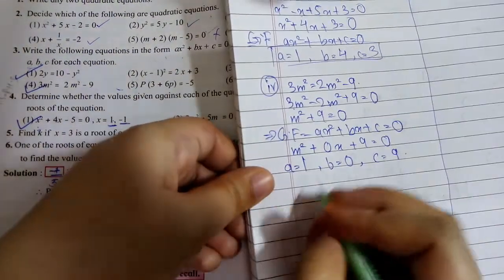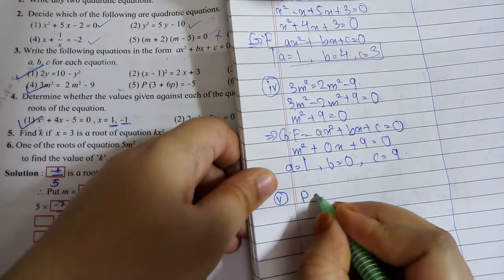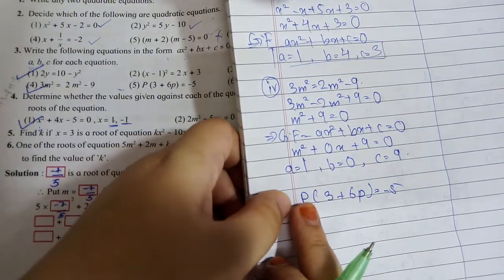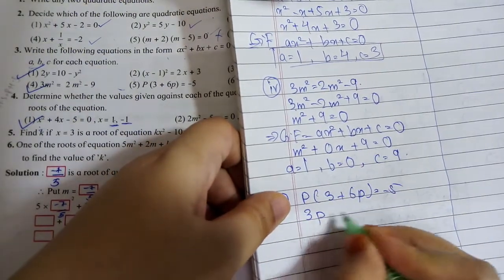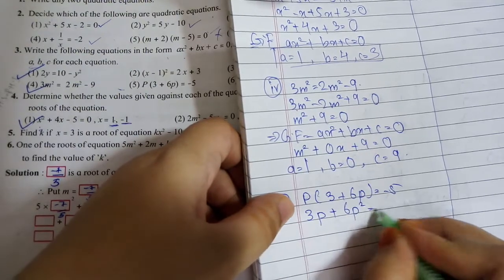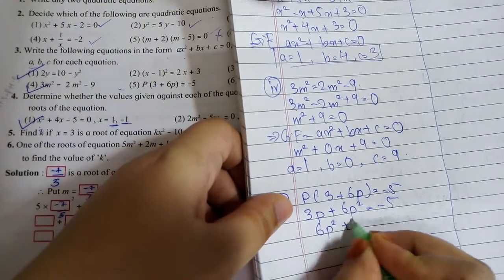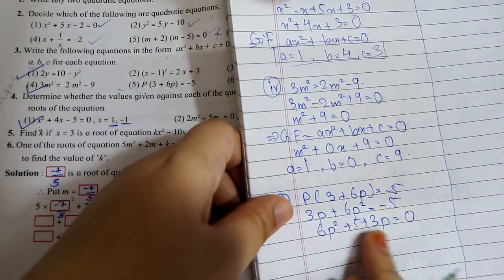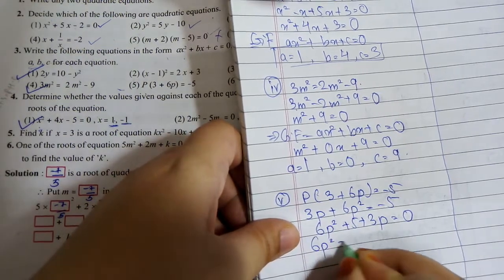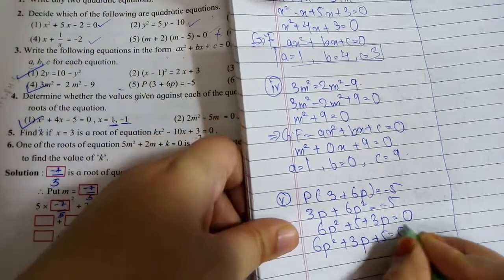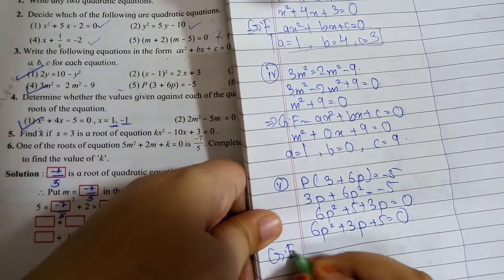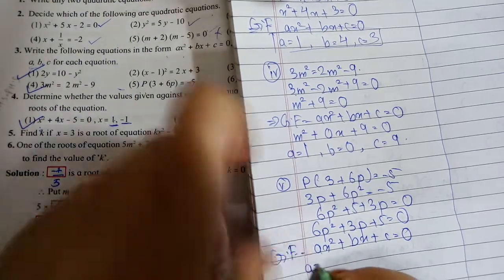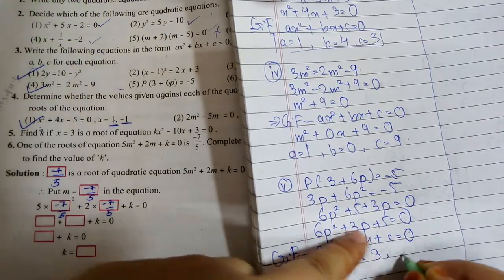Right, now let's solve question number 5 also. So question number 5 is p into bracket 3 plus 6p is equals to minus 5. Let's multiply this p with this bracket. So we will get 3p plus 6p square is equals to minus 5. Now 6p square plus 5 plus 3p is equals to 0. Here I am taking minus 5 to this side, so it becomes plus 5. So it becomes 6p square plus 3p plus 5 is equals to 0. Now write the general form, that is ax square plus bx plus c is equals to 0. So the value of a will be 6, the value of b is 3, the value of c is 5.